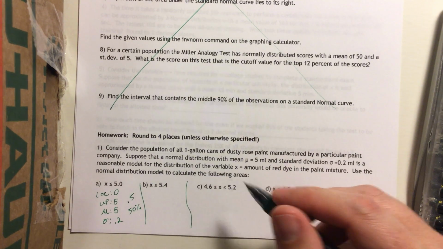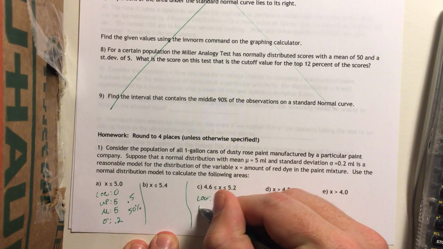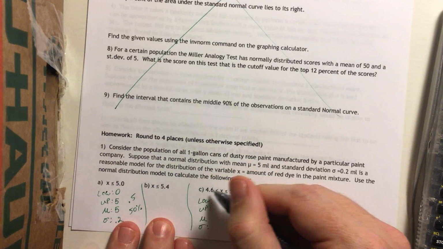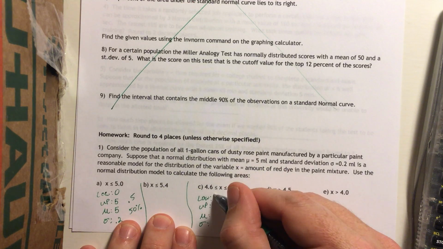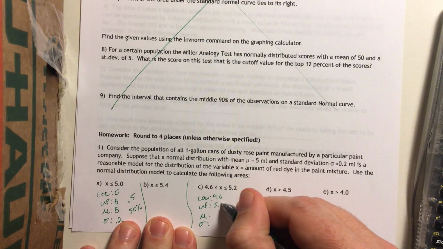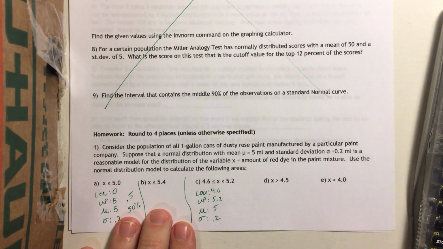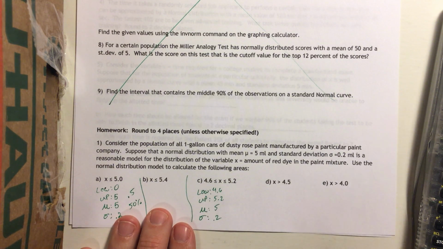Let's do C. So between 4.6 and 5.2, so these are nice and easy. The lower has to be 4.6, the higher is going to be 5.2. Our mean is 5, our standard deviation is 0.2. Go put it in the calculator. You should get around 81.86%.